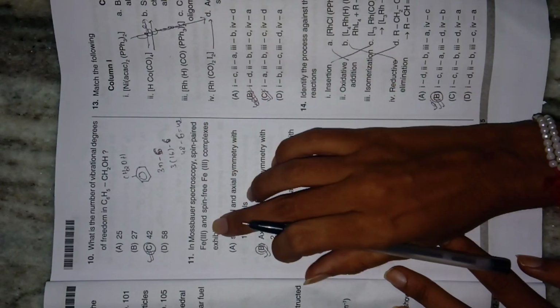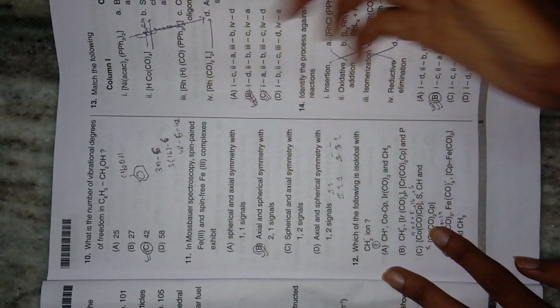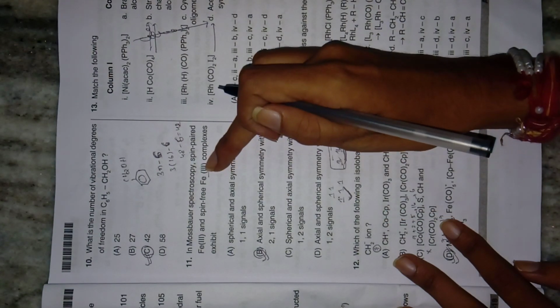Okay. In Mossbauer spectroscopy, spin paired iron 3 and spin free iron 3 complexes exhibit. If spin paired, this is the configuration, either this, or if you do not know the high spin or low spin, you can just count 1 2 3 4 5 6, right? Either of these is not symmetrical, so you will be getting two signals. But the spin free complex is this one, 1 2 3 4 5. It is very symmetric, the electric field gradient is symmetric, spherically symmetric, and this will give only one signal. Whereas iron 3 spin paired, the EFG is not symmetric. So this has axial symmetry, and this will give two different signals. So B is the right option.